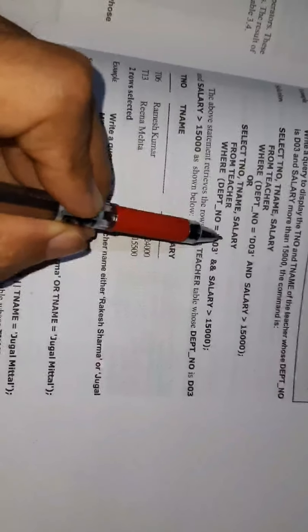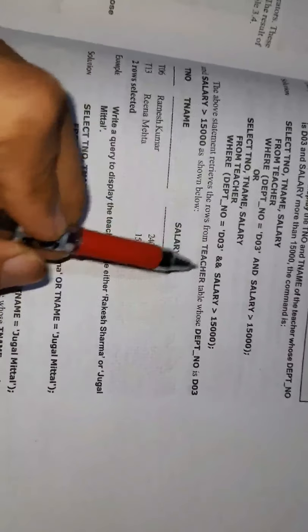Another thing you have to notice is that here the D is in capital. That means while creating the table and while inserting the values, D should also be inserted as capital. If you change this D03, D to small letter, while searching for this query, then the compiler will not find this department number d03 in small letter, because while you were inserting the data, D03 was in capital letter. So that's why it will display an error.